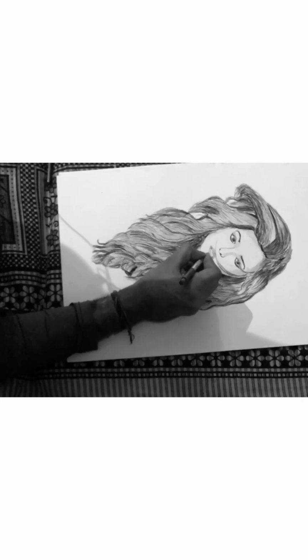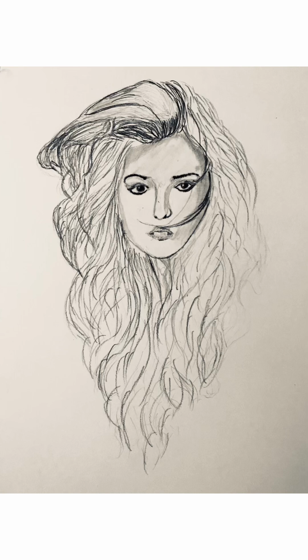Okay, so I hope you like it. I hope you like the portrait, and you can see the final version here.